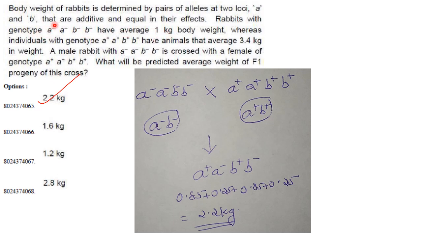So the weight of A minus alone will be 1 by 4, that is 0.25. Now substitute the values here. So A plus will be 0.85, A minus will be 0.25, B plus will be 0.85, B minus will be 0.25. Add up all of them, you will get 2.2 kg. So the answer here is option A.